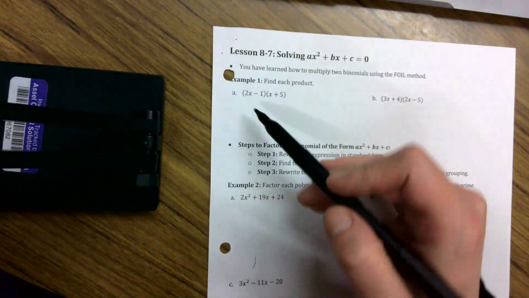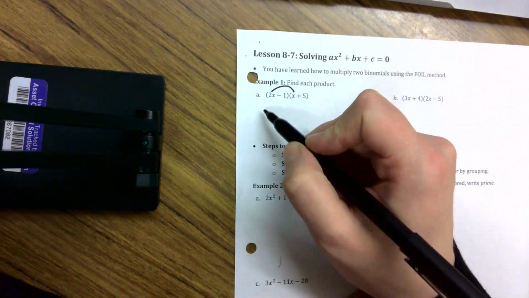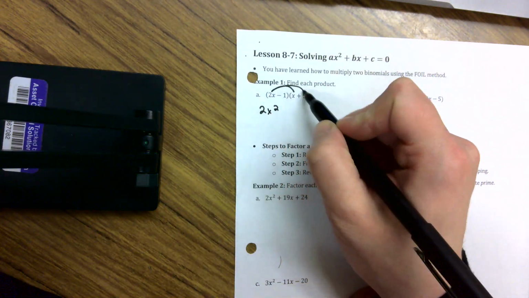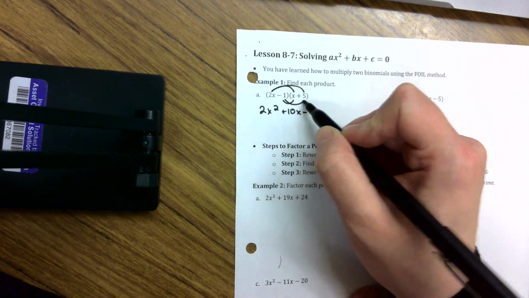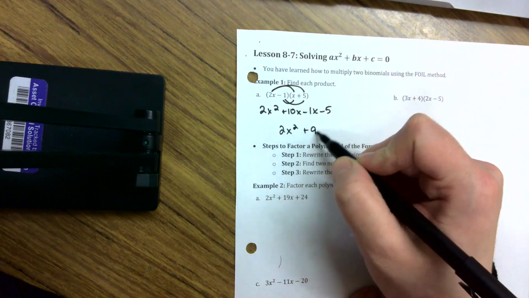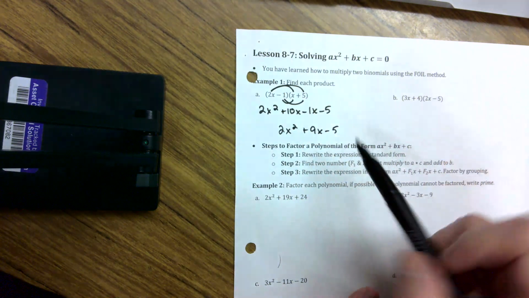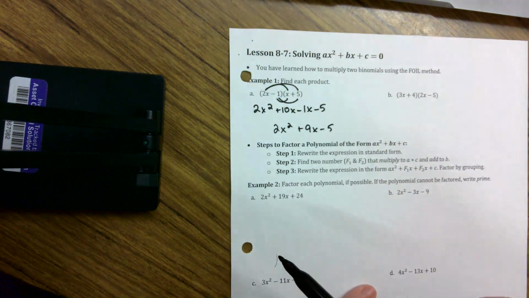So let's look at (2x minus 1)(x plus 5). If we were to go ahead and foil, we would get this quantity. So now what we're going to give you is this quadratic, and I want you to find these two quantities.